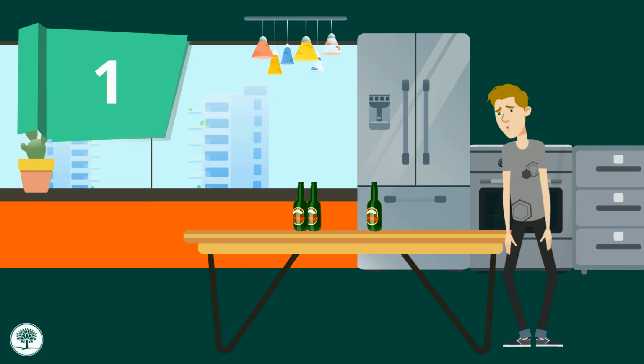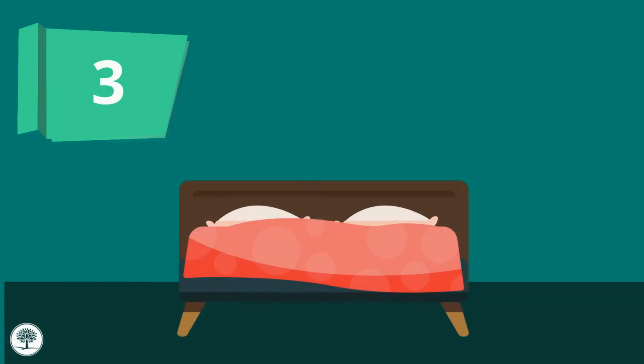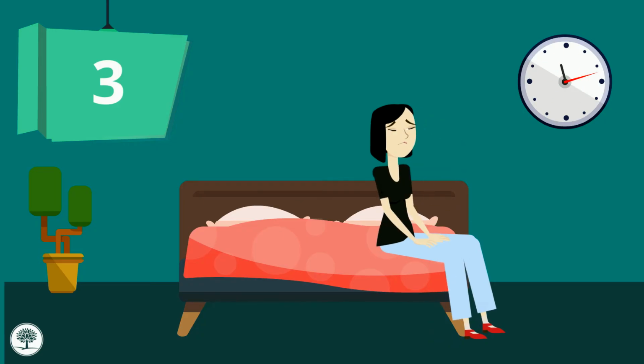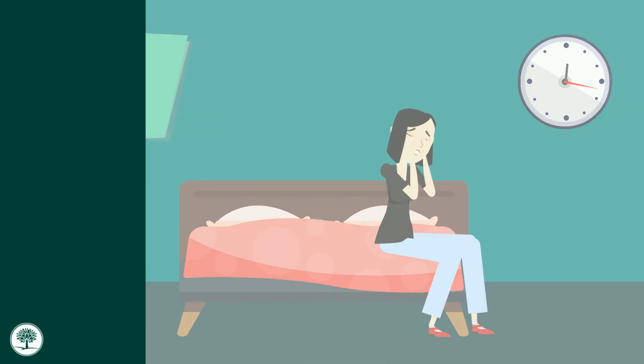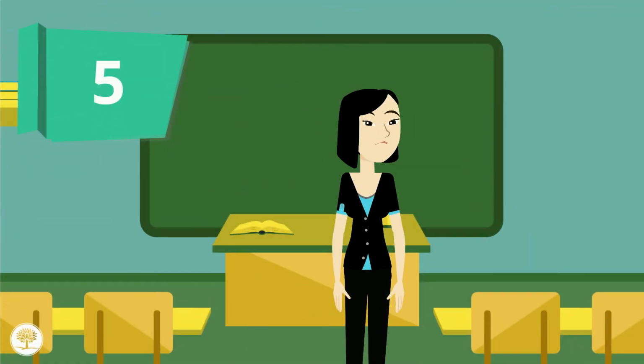1. Using larger amounts of alcohol over a longer time than intended. 2. There are unsuccessful efforts to cut down on alcohol use or control it. 3. A great deal of time is spent obtaining, using, or recovering from drinking alcohol. 4. Craving, a strong desire to use alcohol.